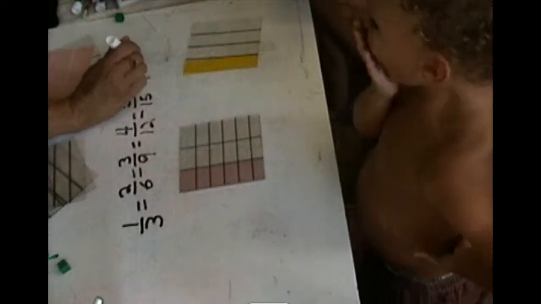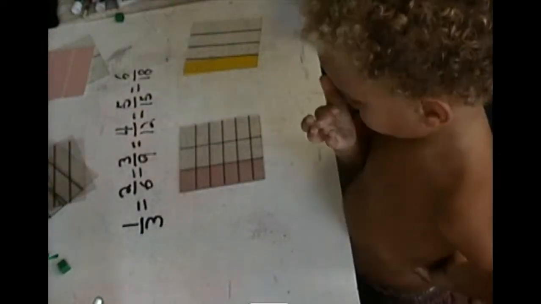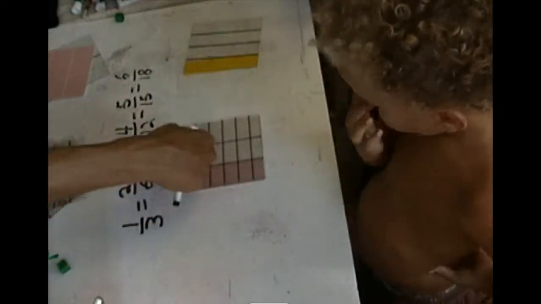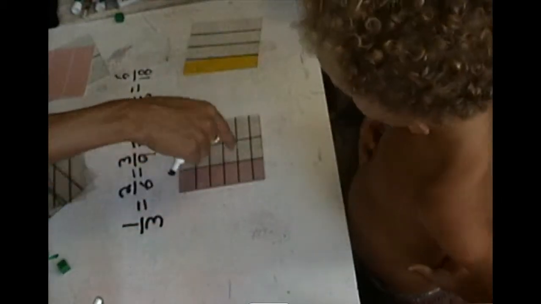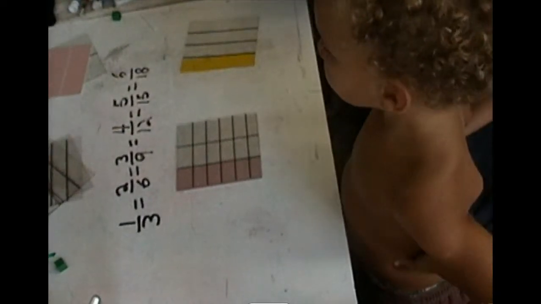18. Very good. So now look, we already know that one, just by the pattern. I know it's 1, 2, 3, 4, 5, 6, 6, 12, 18. Or 3, 6, 9, 12, 15, 18. Either way I want to count it. Let's go. Let's do more.